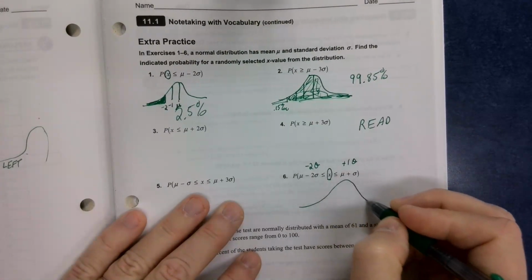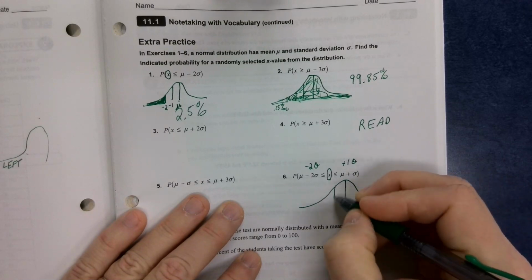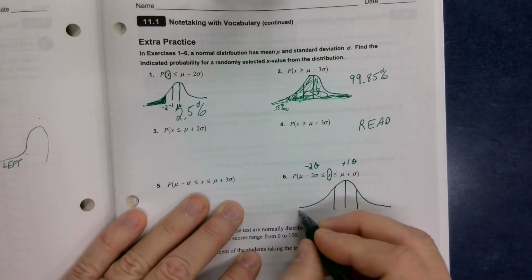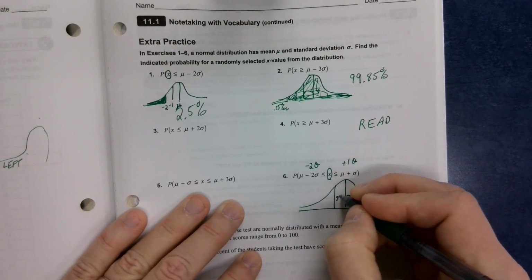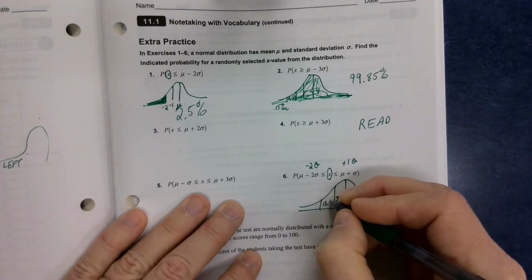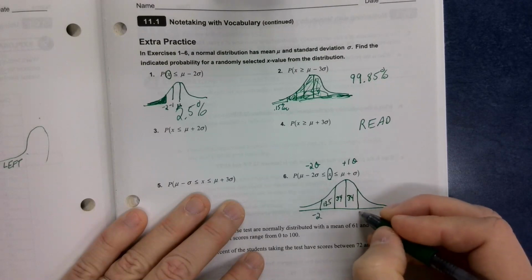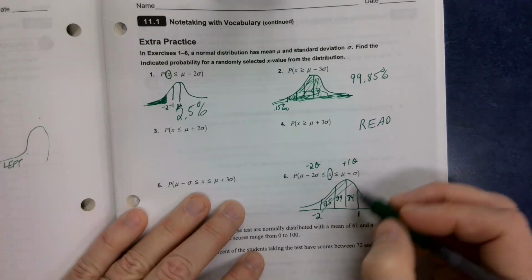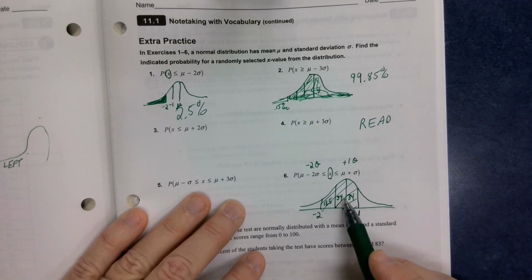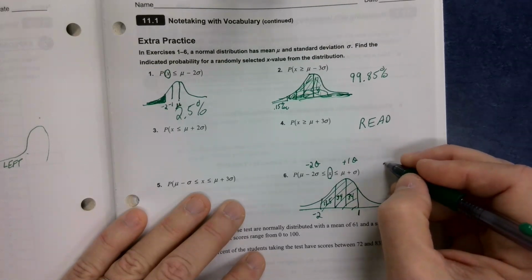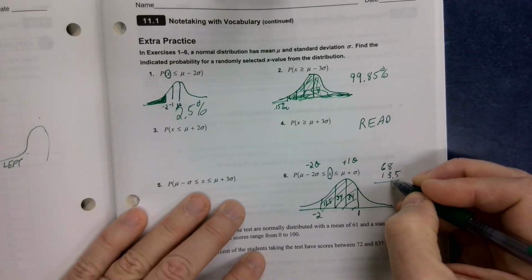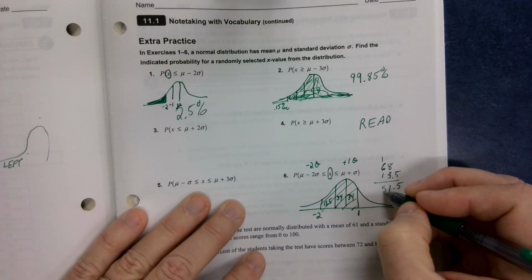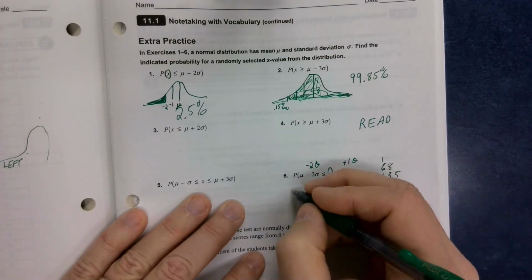Okay, so let's do this. So here we go. Positive 1, that's 34%, right? To negative 1, that's 34%. To negative 2, that's 13.5%. So we're trying to go from negative 2 to positive 1. So that's any place in any of those regions. So I just need to add those up. So 34 plus 13.5, 68 plus 13.5, that's 81.5%.